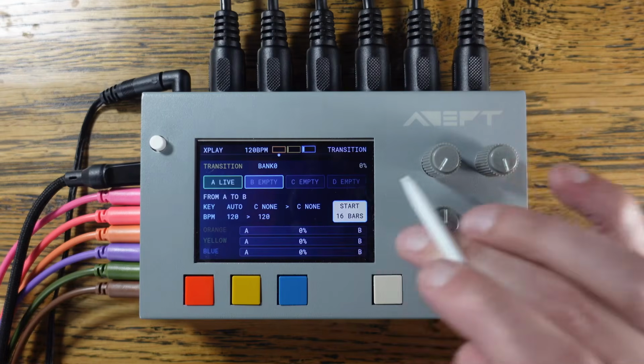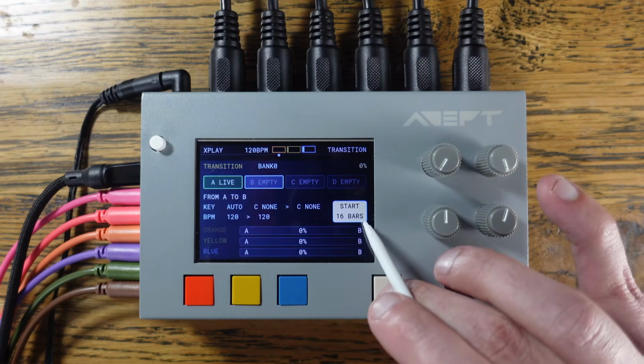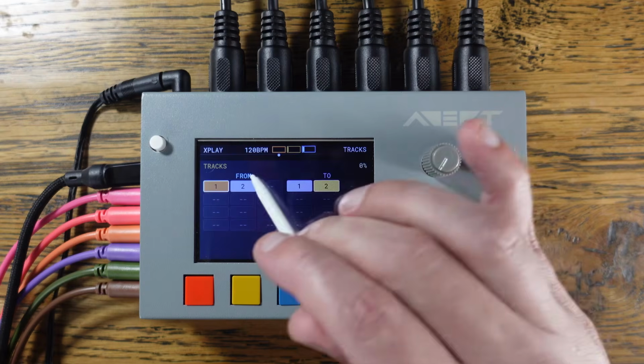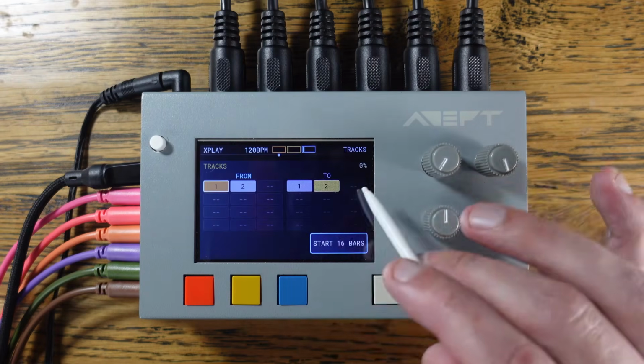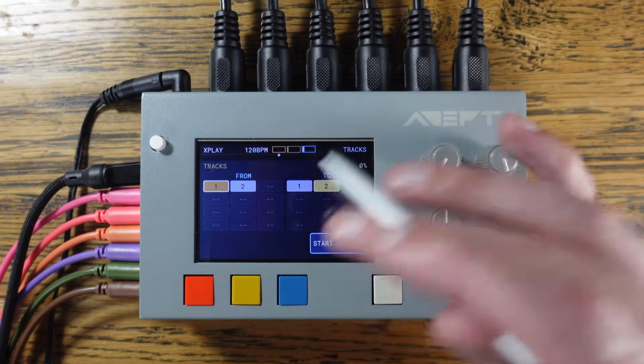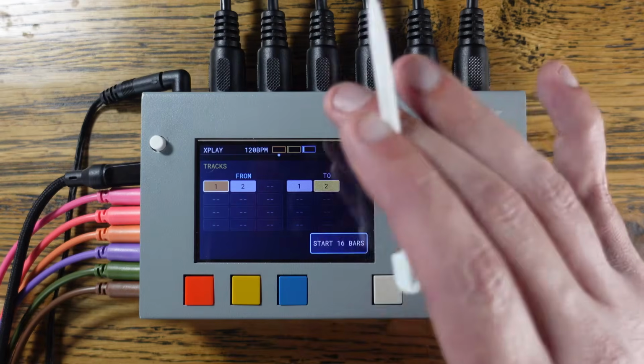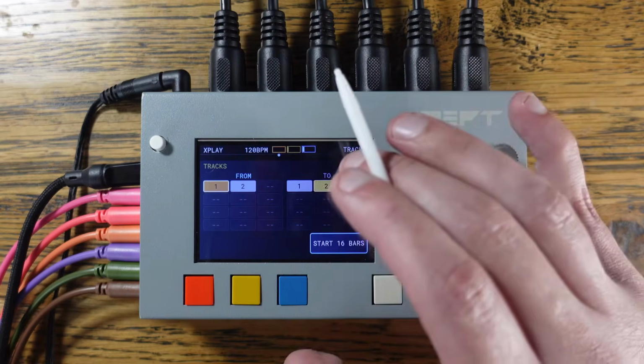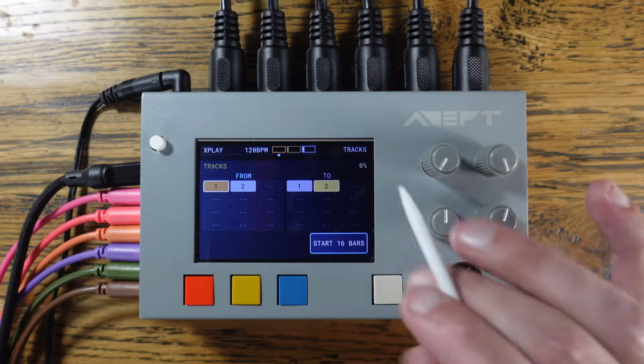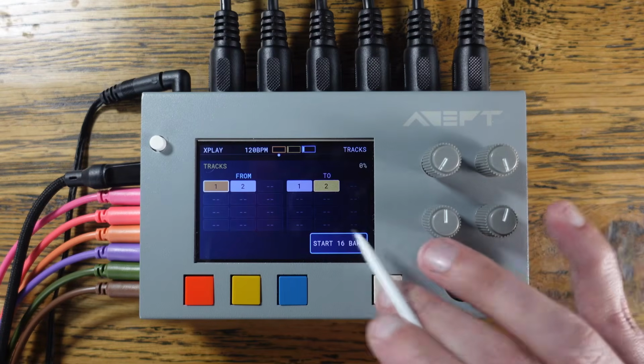So you can blend one project seamlessly into another project for continuous play. And we can also have tracks as well. So if we set it up to track mode, we can transition from one track to another if you wish to as well. So you could have several songs under the 12 tracks, and you could blend from one to the other using this mode, which we'll go into detail later.